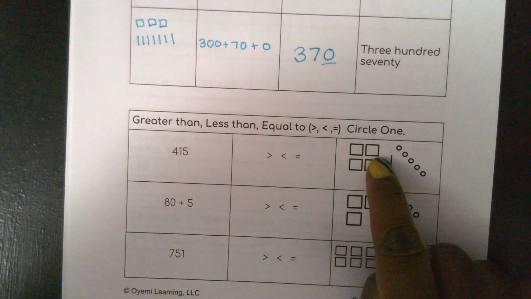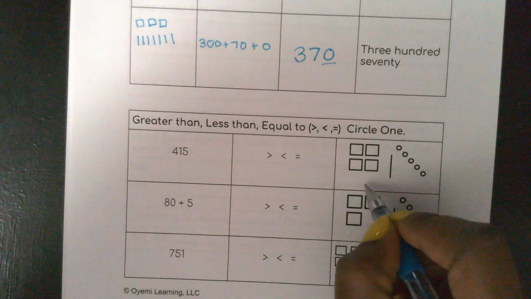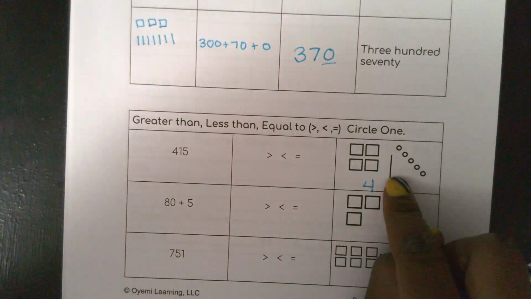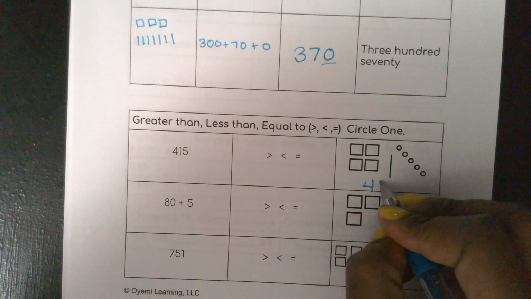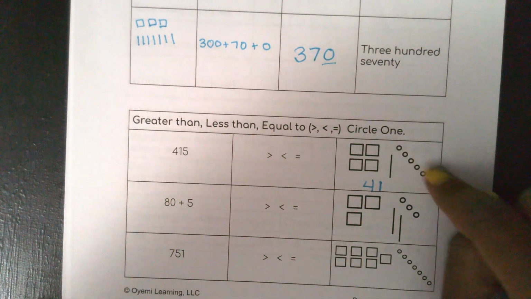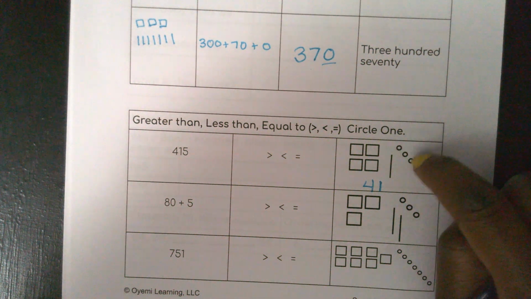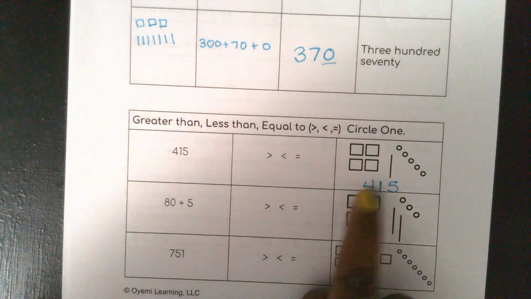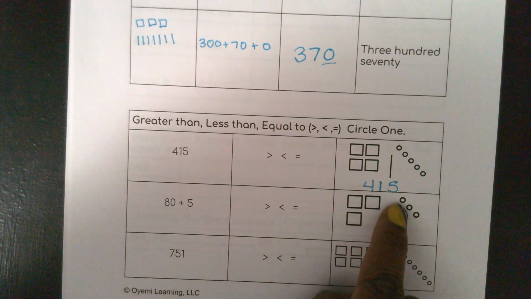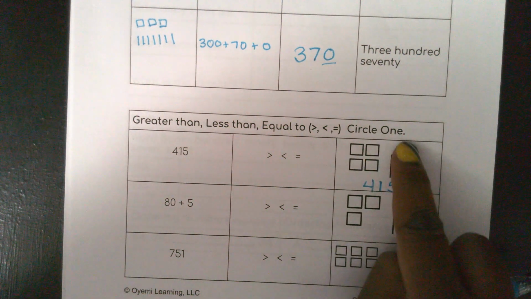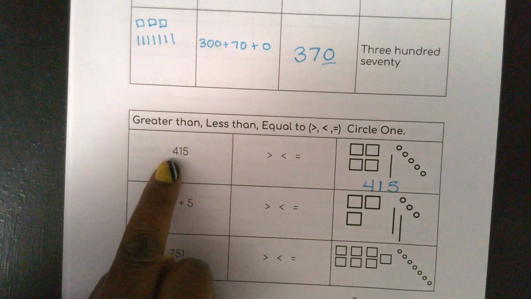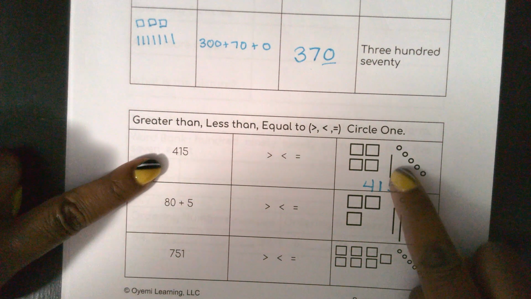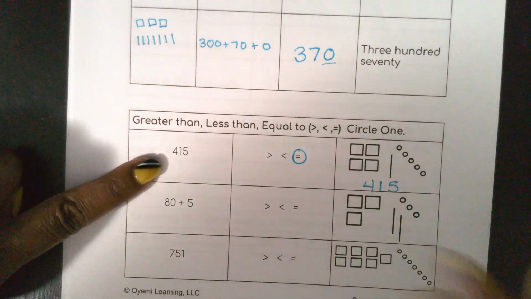How many hundreds do I have? Yep, you're absolutely right. There are 4 hundreds. How many tens do I have? Just one. And how many ones do I have? 1, 2, 3, 4, 5. Wow. I just figured out that this is 415. That's what these base 10 blocks represent. Now here in standard form, I also have 415. So that means that these two are equal.